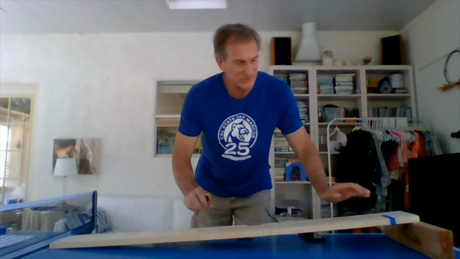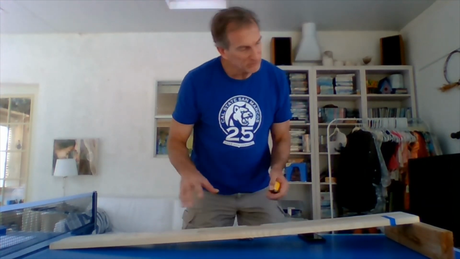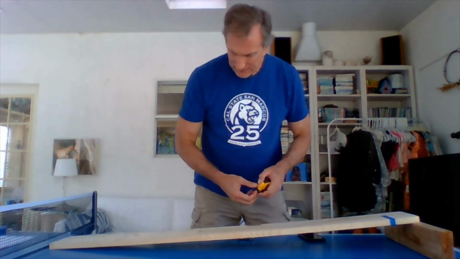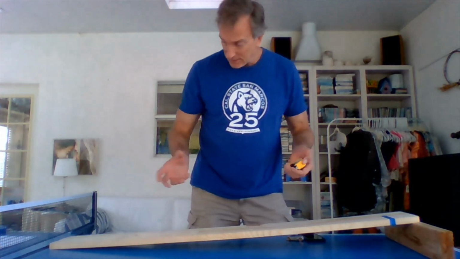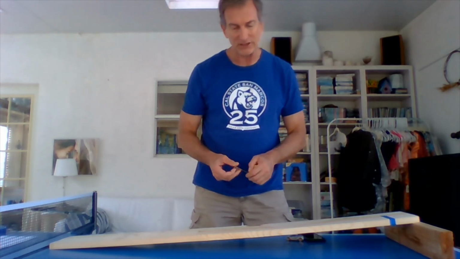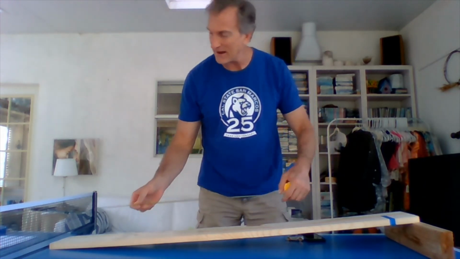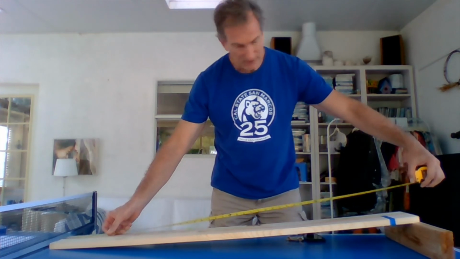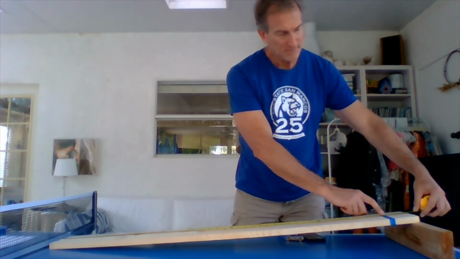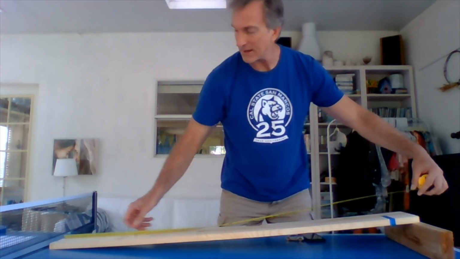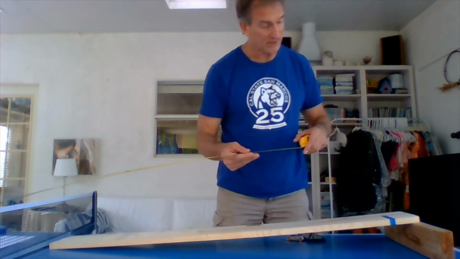So what I have here is a very simple ramp. It's just a board that's propped up by another board. We're going to roll this little toy car down the ramp and time how long it takes to go down, and see if we can use this data to calculate the acceleration due to gravity. There's a couple of measurements here. You can see I put a piece of tape on the board that's 45 inches from the bottom. We'll convert that to meters later.